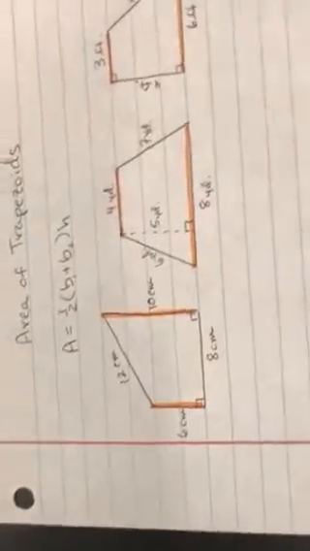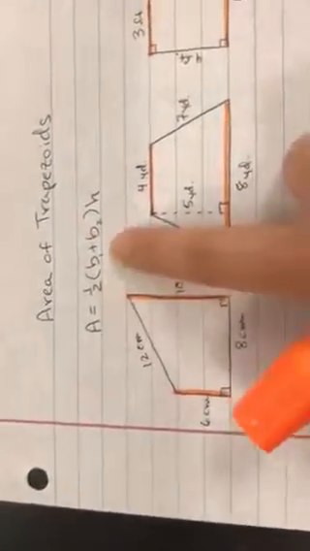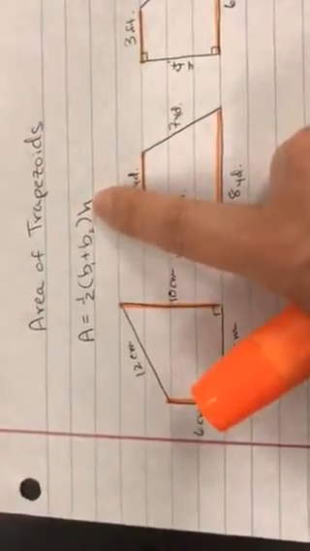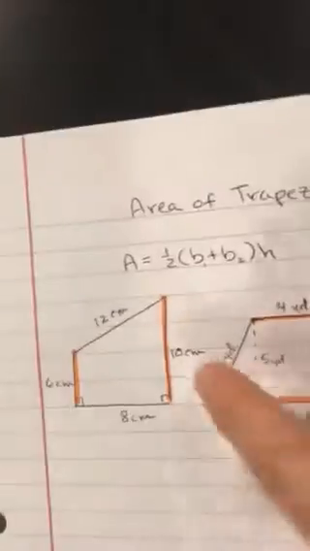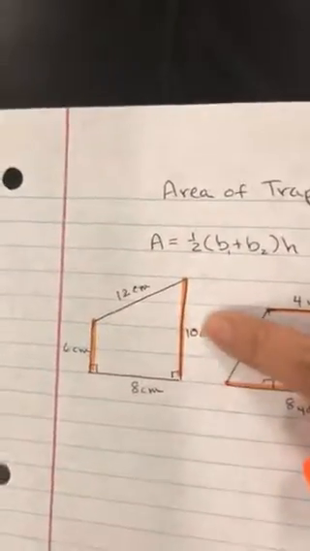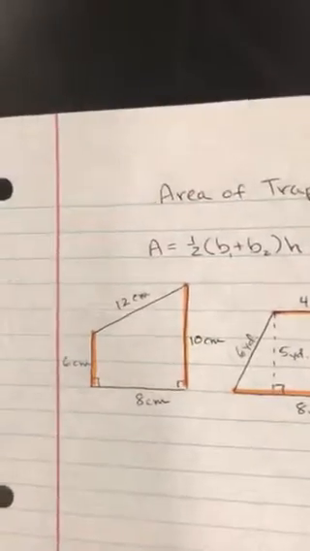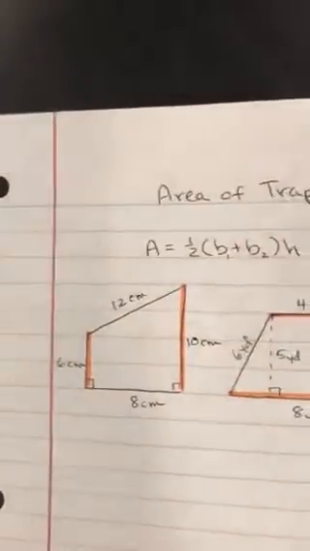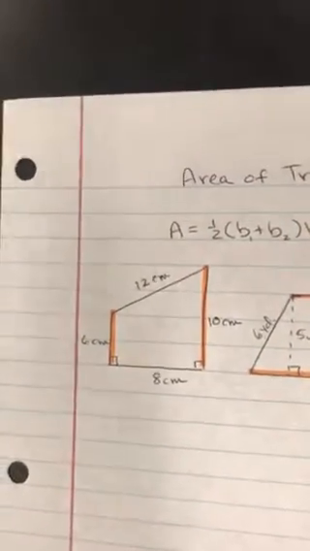Let's plug these numbers in. If we want to find the area of this trapezoid, we need to know what the bases are and what the height is. The bases are your parallel lines, so in this shape, these two lines right here. This could be base 1 and this base 2, or vice versa. It doesn't really matter which one's base 1 and base 2, just as long as you know that those are the bases. The height has to be perpendicular between the two bases.